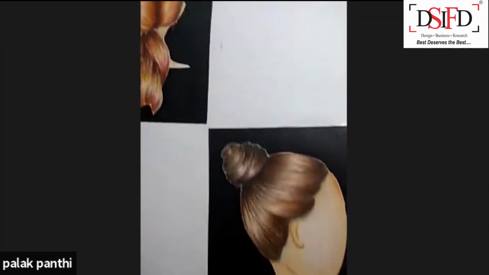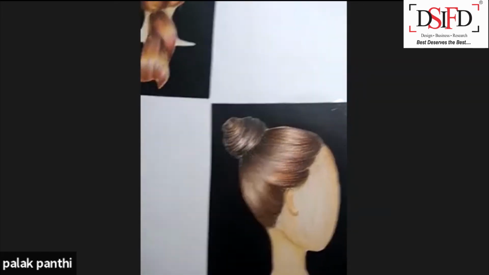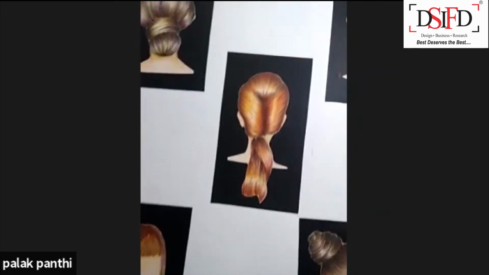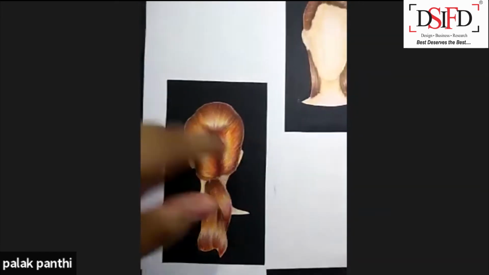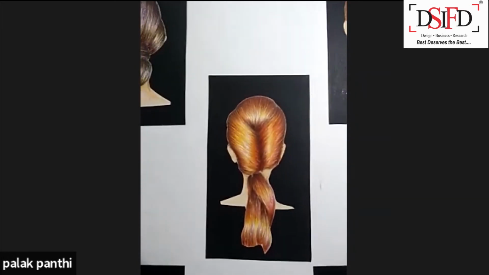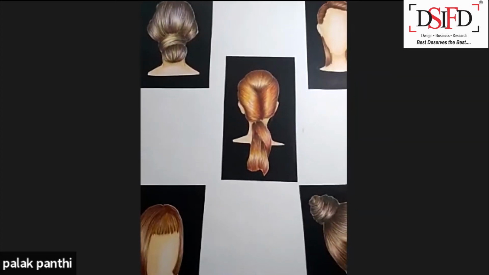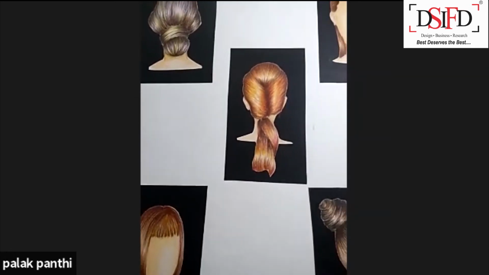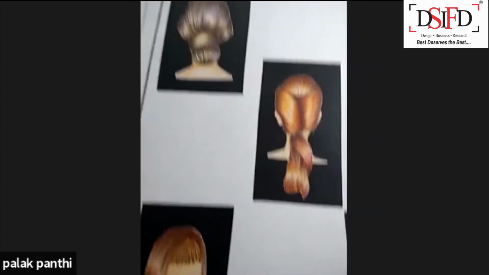In each and every hairstyle, you can see there is that 3D effect, that depth in it. You can see it becomes very real when you give that shine at the right place and darker tones on the right place. And for doing hairstyle, again you need very sharp, pinpointed tip of your Stedler, because in hairstyle also you have to get very fine.